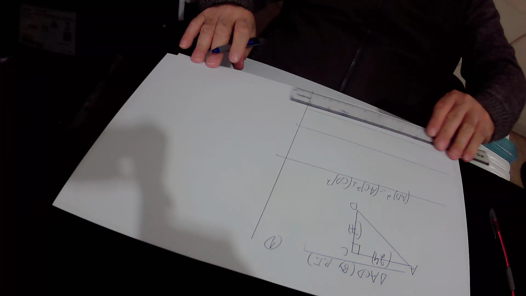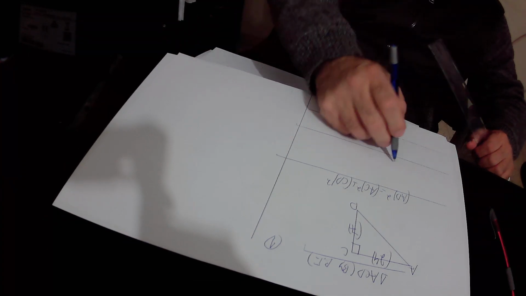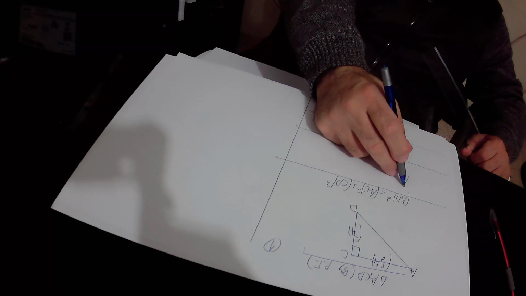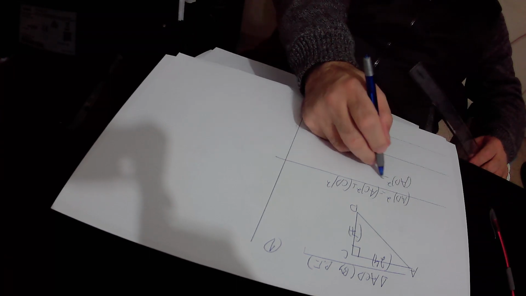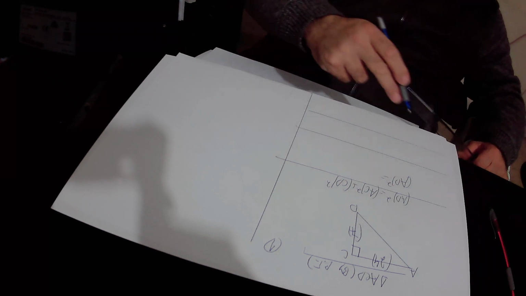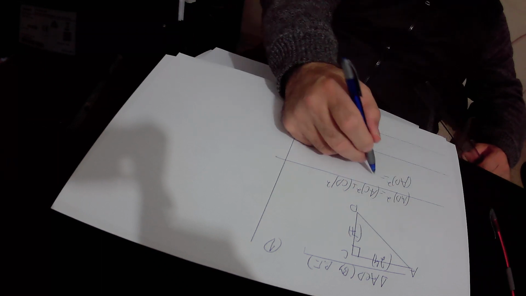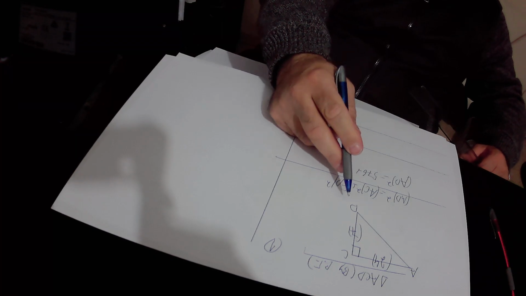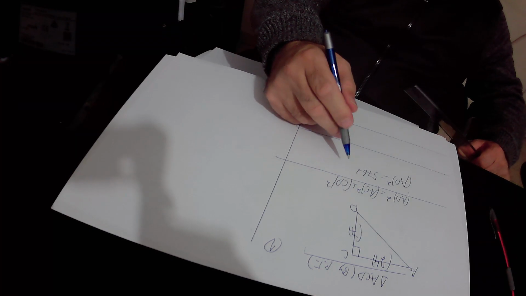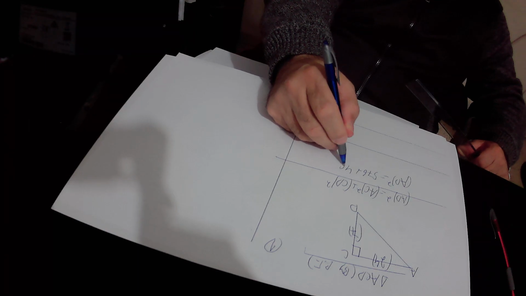Okay, so AD square equals AC square. AC is 24, therefore AC square is 24 squared, that is 576, plus CD square. CD is 7, therefore CD square is 7 squared, that is 49.